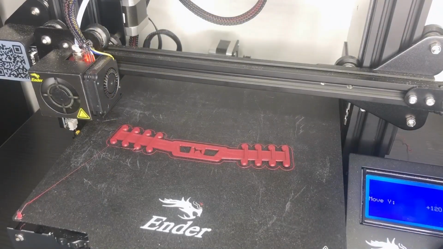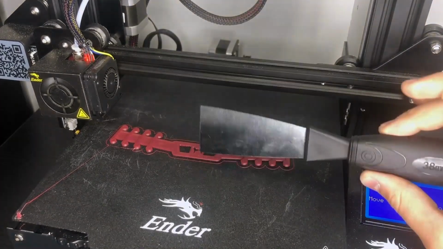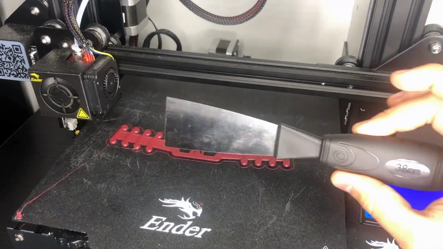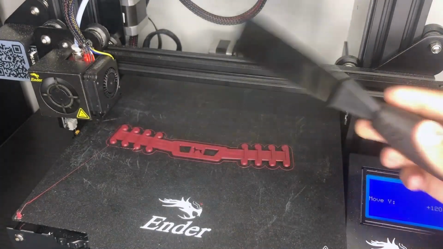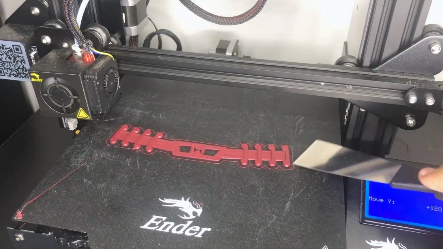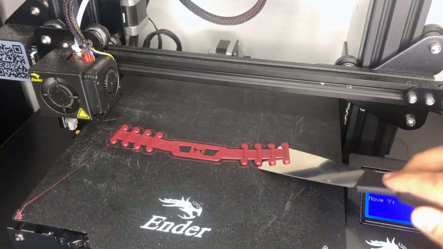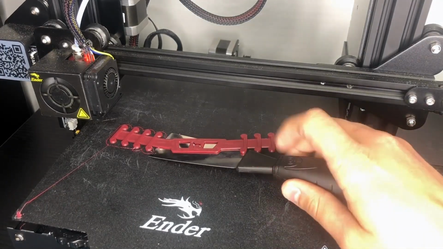Alright everyone, so now that our print is completed, it's time to harvest it from the bed. Normally just use, sorry about the shine there from the light, but just a scraper of some sort. This is the one that came with my printer. These are pretty standard, and then all we're going to do is we're going to get underneath of the print itself as it's adhered to the bed, and then just scrape it off.